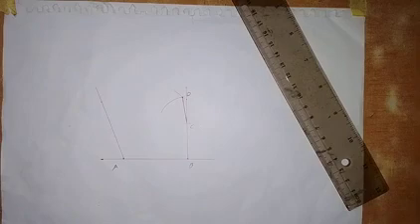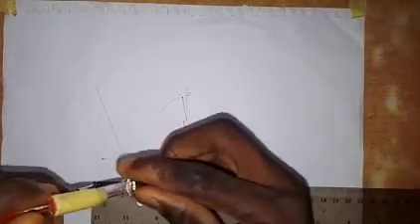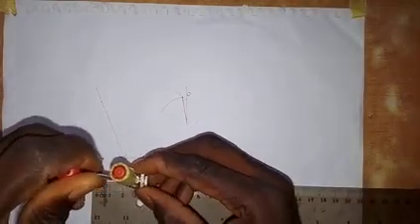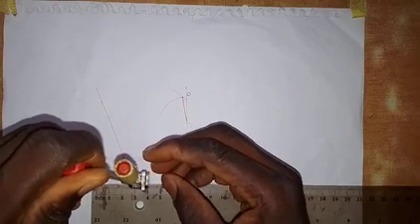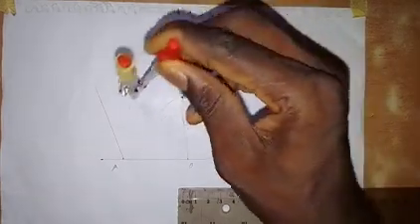The next is that DE is 36 millimeters. So we take 36 millimeters. Then we put it at this point and we make an arc here like this.